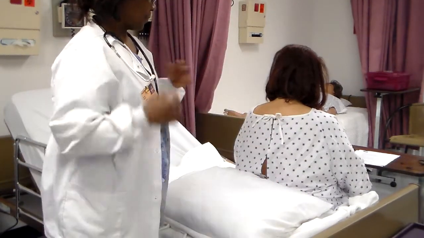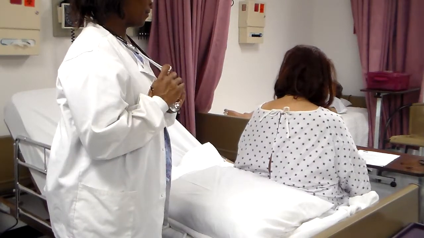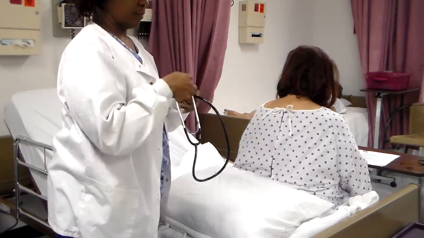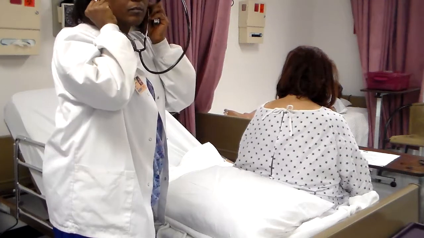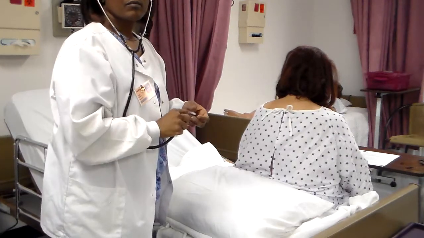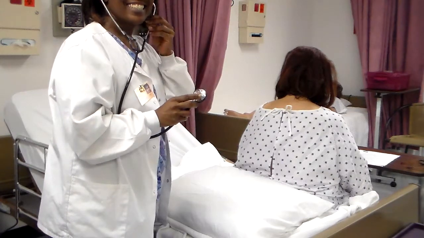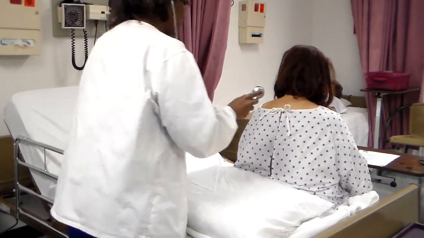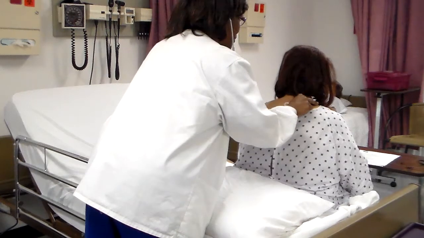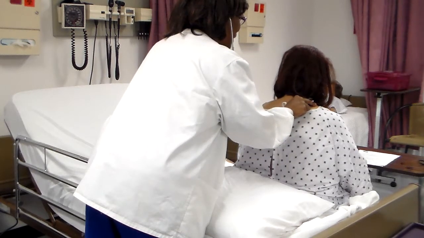Auscultate posterior and lateral chest walls for breath sounds. If adventitious sounds heard, assess for bronchophony, egophony, and whispered pectoriloquy. Deep breath in and out.